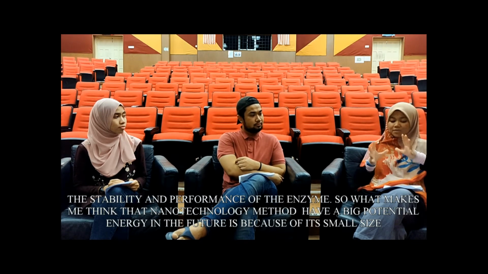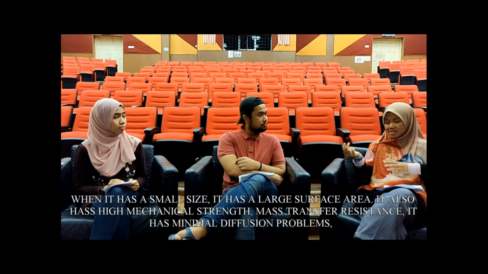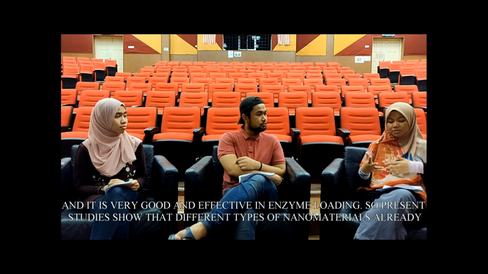What makes me think that the nanotechnology method has big potential in the future is its small size, and when it's small in size, it has a large surface area. It also has high mechanical strength, and low mass transfer resistance. It has minimal diffusion problems, and it is very effective in enzyme loading.